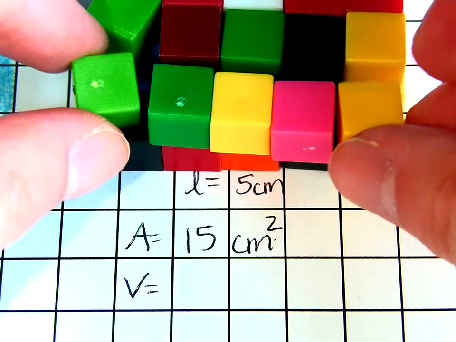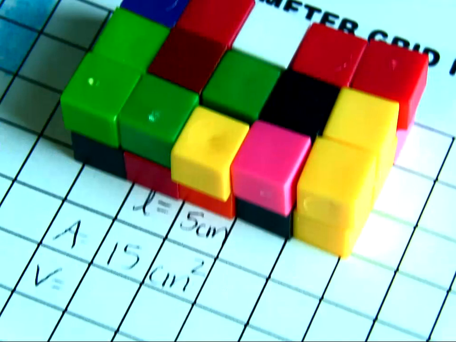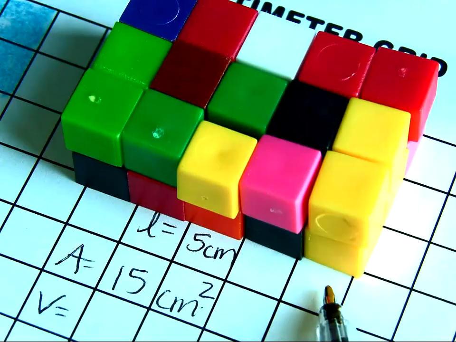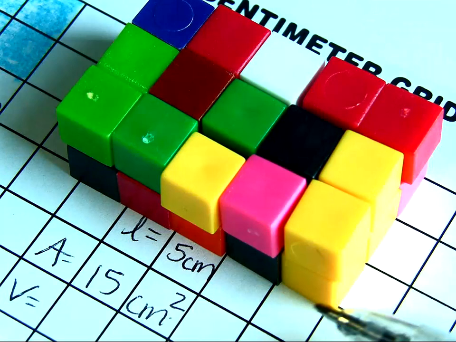Let me adjust my paper a little bit. Okay, and now I can see that this has a length of 5 centimeters, a width of 3 centimeters, and a height of 2 centimeters. I can count each individual block to find out how much space this takes up. I know that I have 15 on my top layer, and I have 15 on my bottom layer, so that's a total of 30 cubic centimeters.